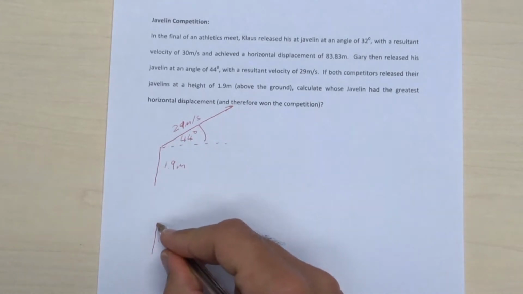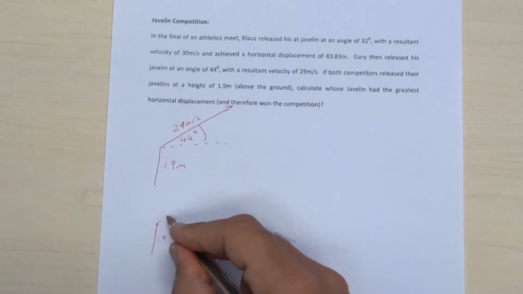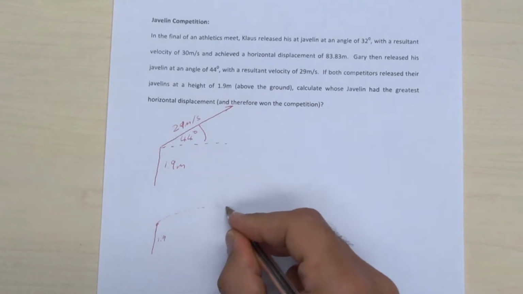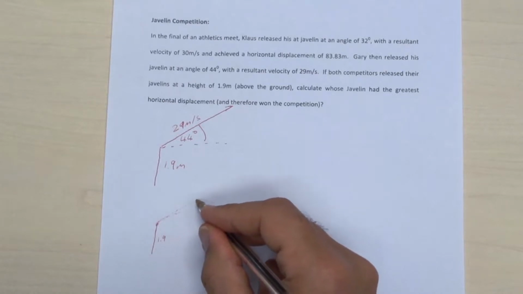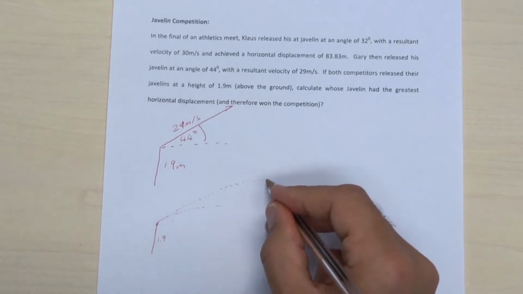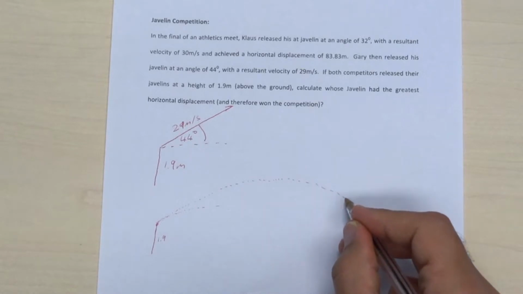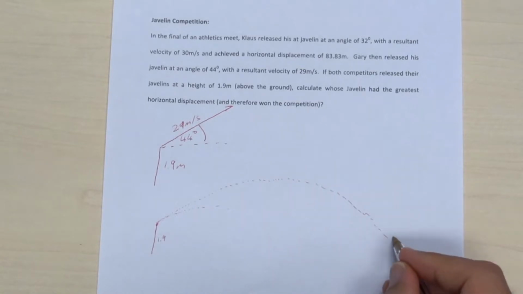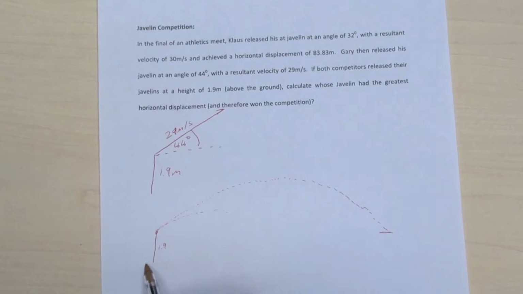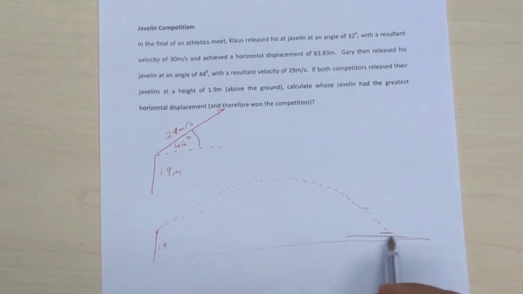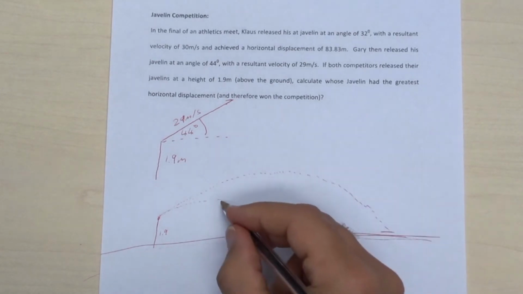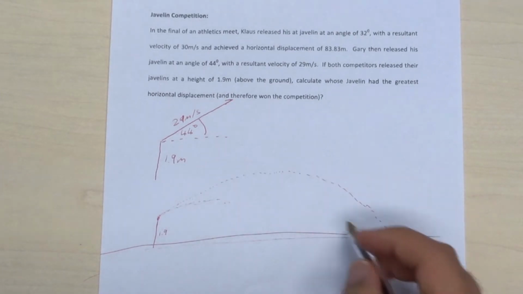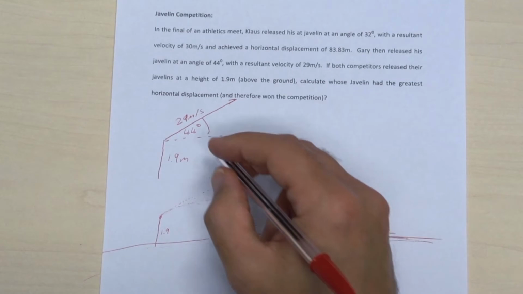Whilst it might have been thrown at that angle, it ends up going and hitting the ground here. Now this is obviously a horrendous drawing, but it gives you an idea of what's actually happening, and this is the initial velocity of it.